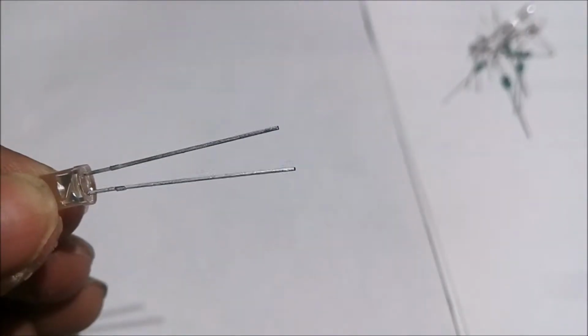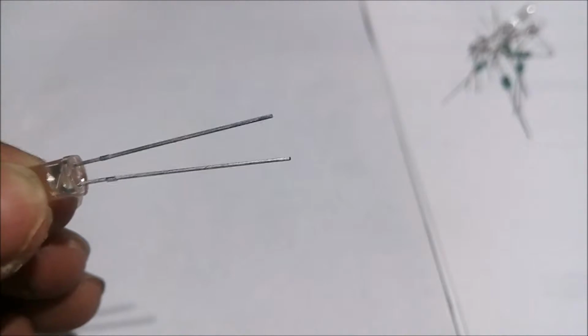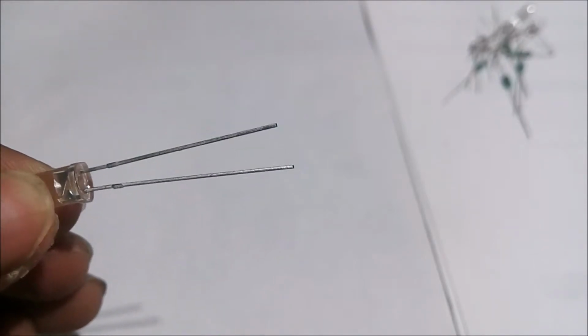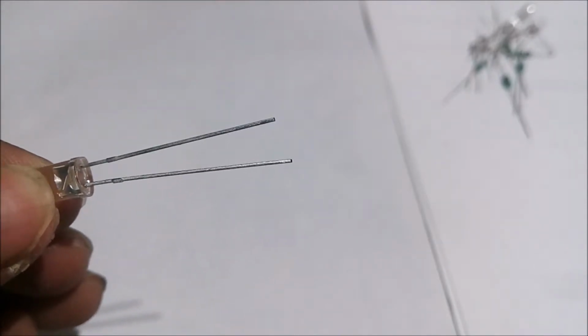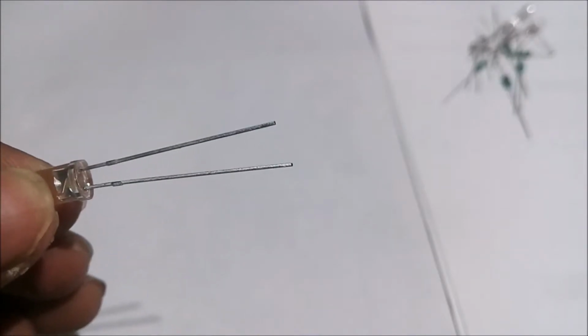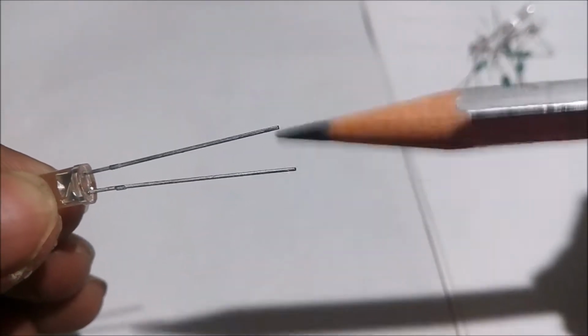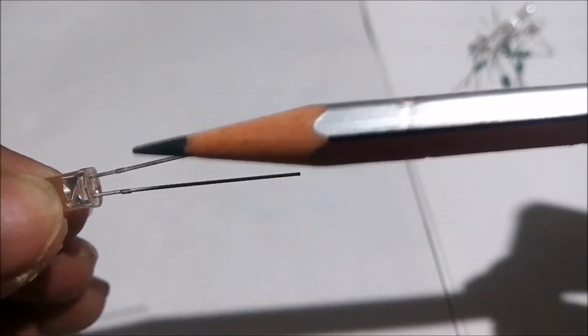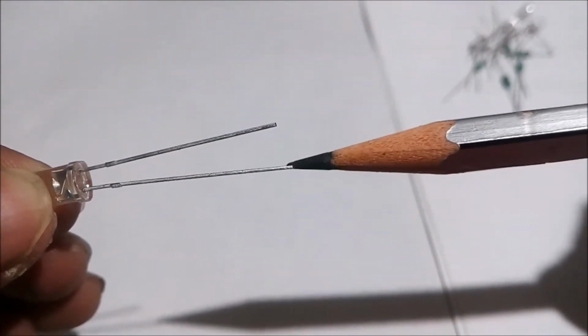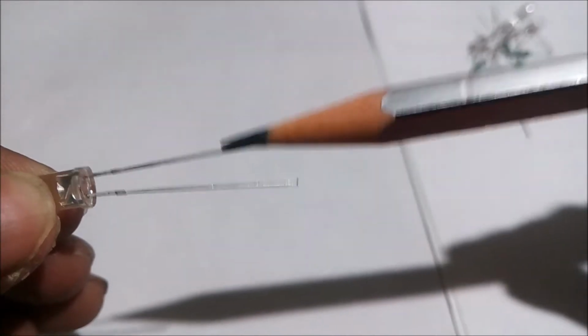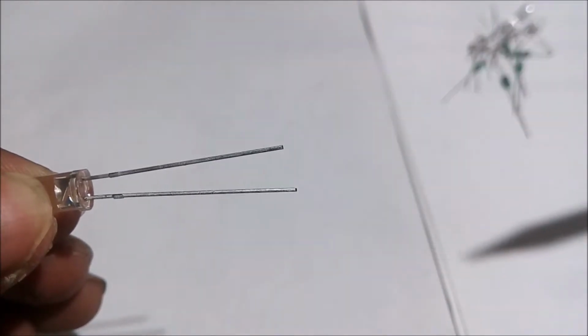So how do you determine these terminals? There are two ways by which we can easily find which one is the P terminal and which one of the LED is the N terminal. For this, take the LED, and the longer terminal of the LED will be the P terminal and this terminal will be the N terminal.